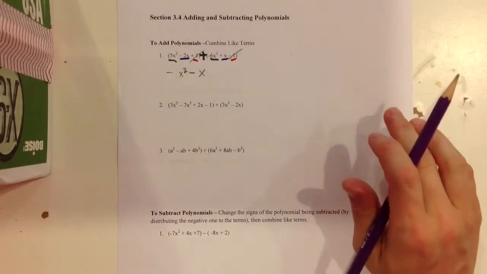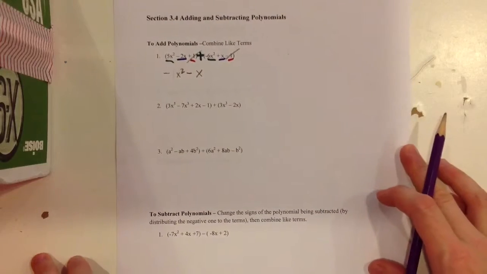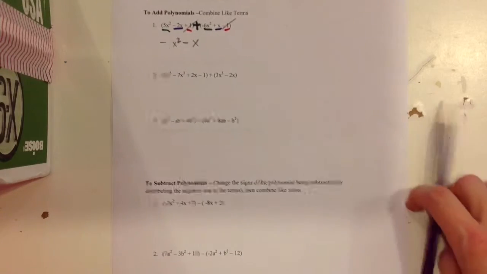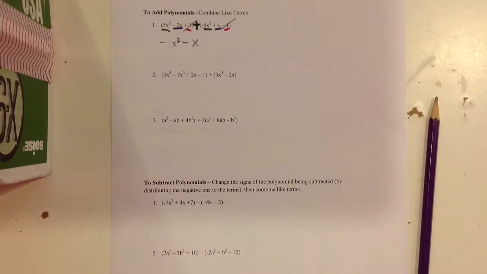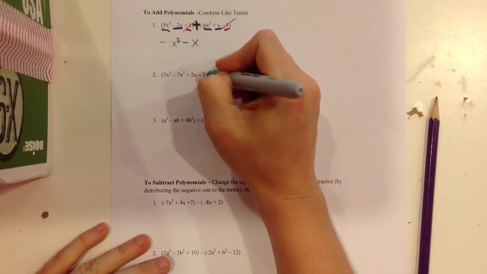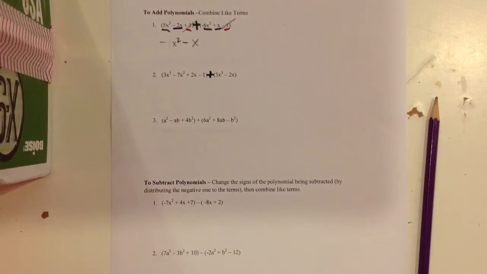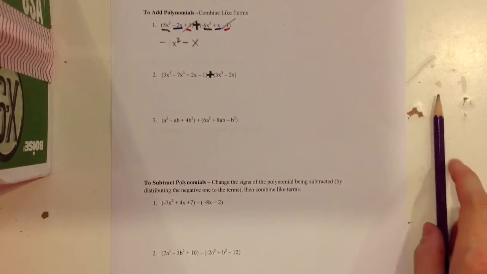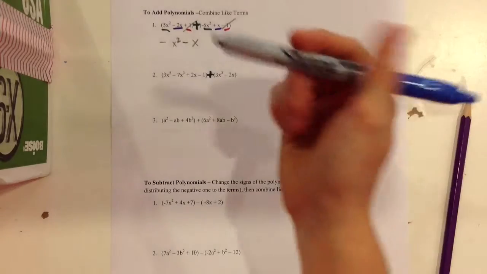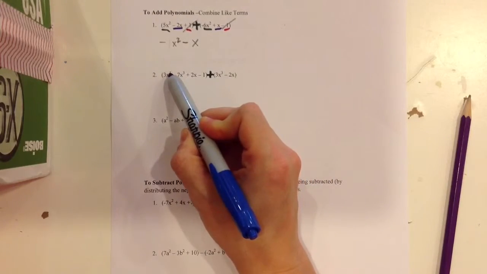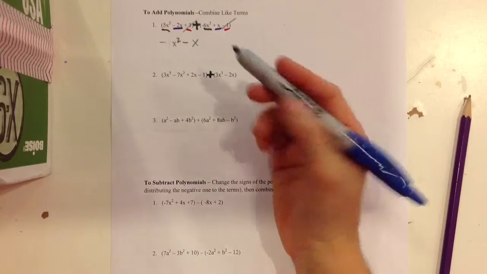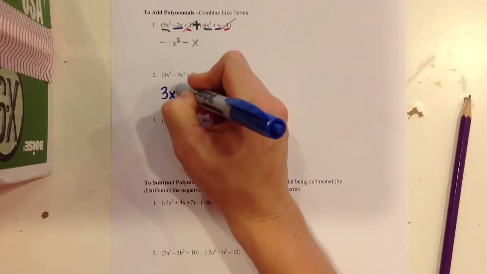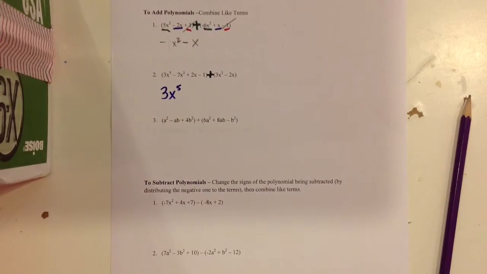Okay, the next example, again, same stuff. What I'm going to do is I'm going to, again, make sure that you have that plus sign in between your polynomials, and I do. And since I have a plus sign in between my polynomials, that means I'm going to put things in simplest form. So, I'm going to add like terms. So when I add like terms, I want to look and see if there's another x to the 5th. There's not another x to the 5th, so 3x to the 5th is going to come down in my answer.